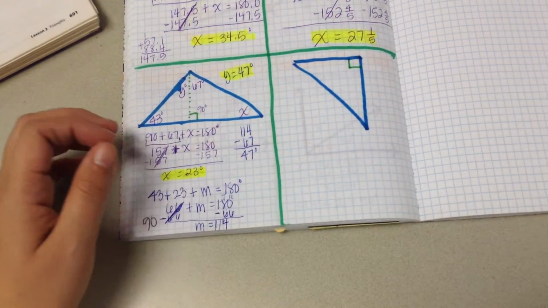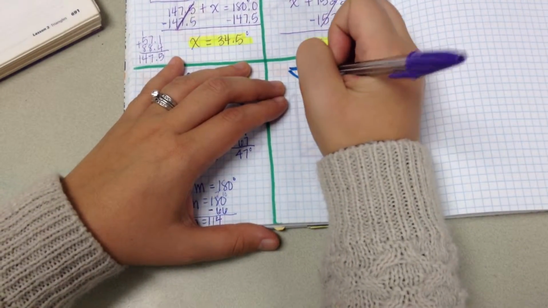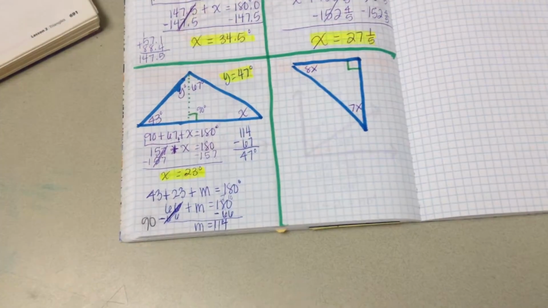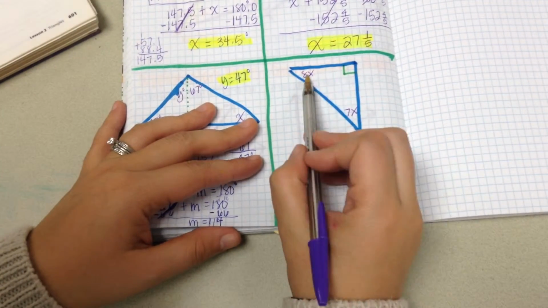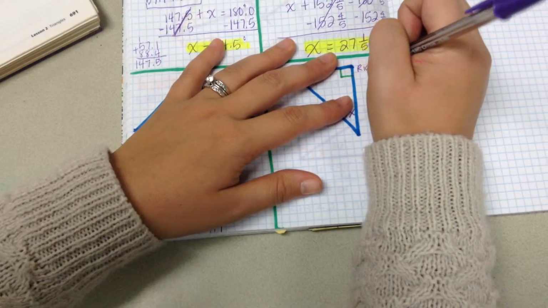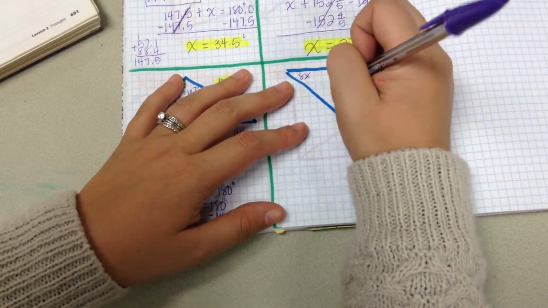Okay, so let's say we have 8x here and we have 7x here, okay? So again, we're going to add this plus this plus this, and this is a right angle. So that's 90 degrees.